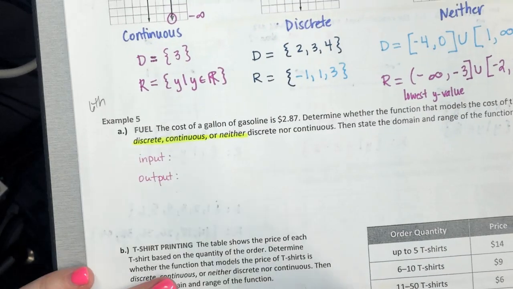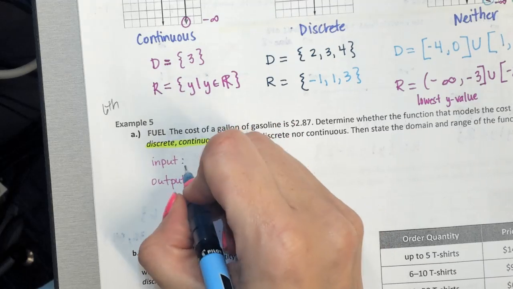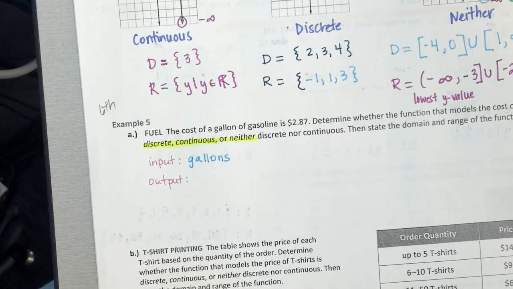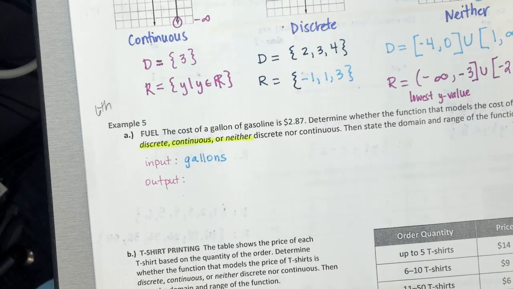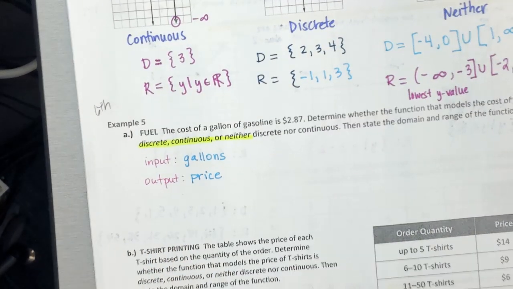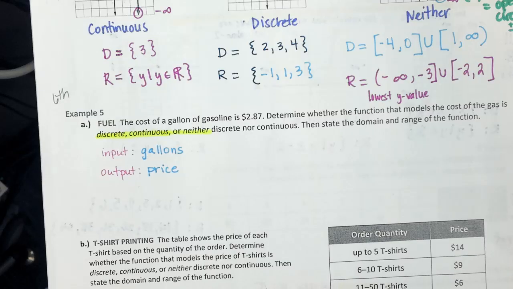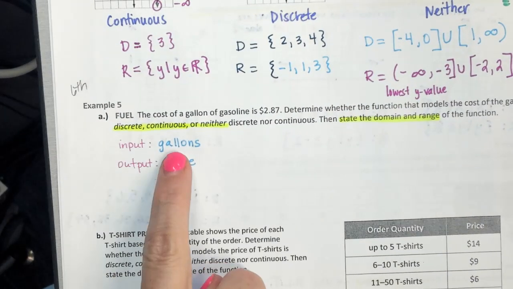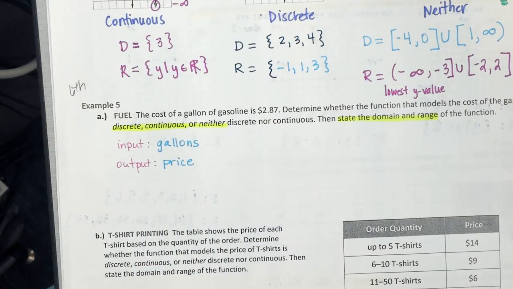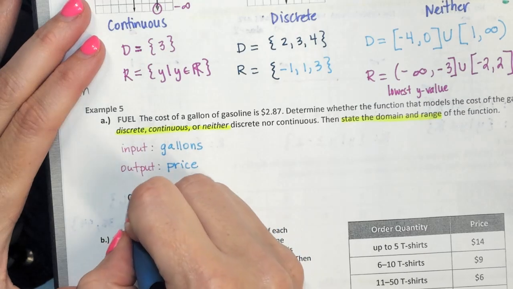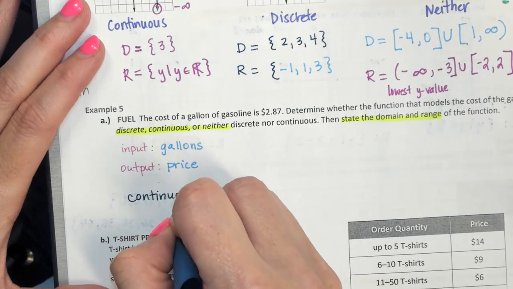So in this situation, I always like to identify what my input is. I'm plugging in the gallons of gas, so that's going to be my input. And then the output is going to be the price. The price you pay is based on the gallons of gas that you buy. The reason I like to do that is because this says to state the domain and the range of the function. So now I know the gallons are associated with the domain and the price is associated with the range. And then we're going to label this as a continuous function.